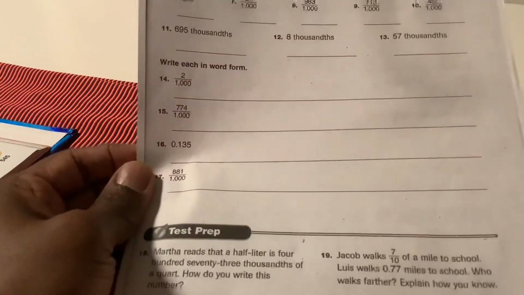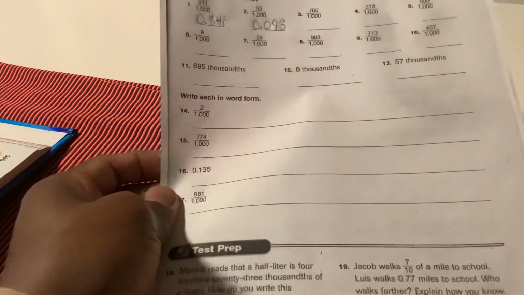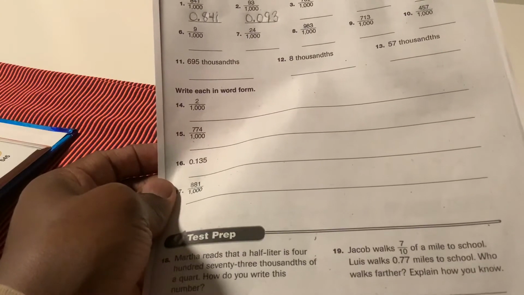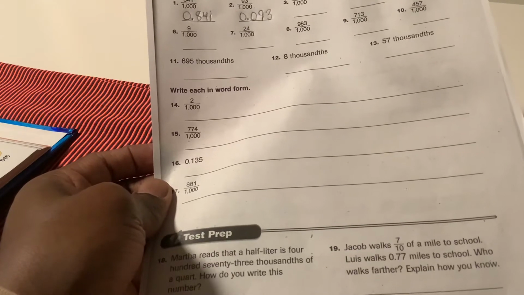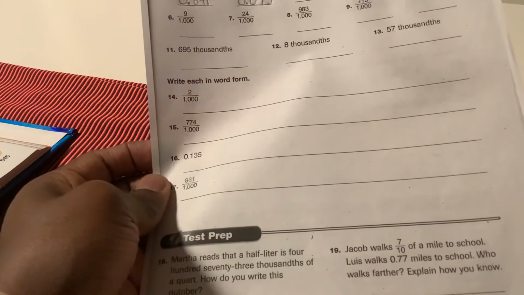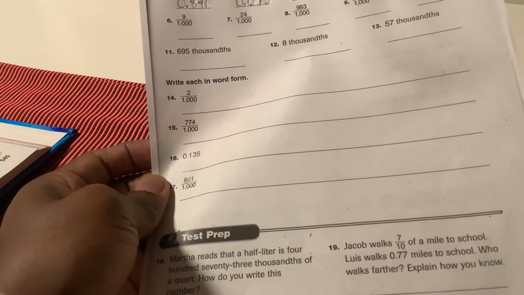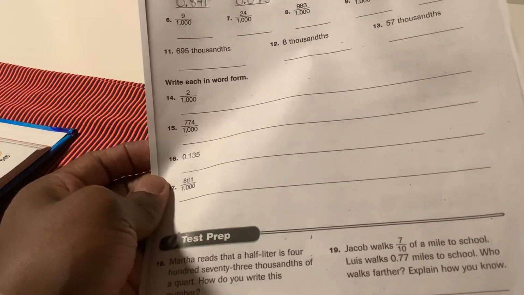Now, let's look at what you have to do for the next part. It says, write each in word form. So let's look at the first one. 2 over 1,000, right? 2 1,000ths, or 2 thousandths.